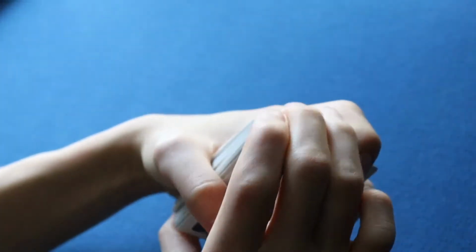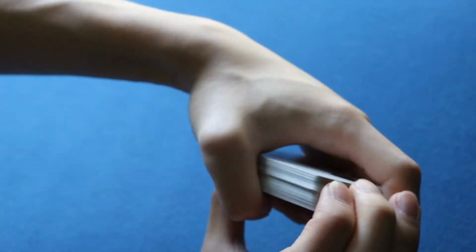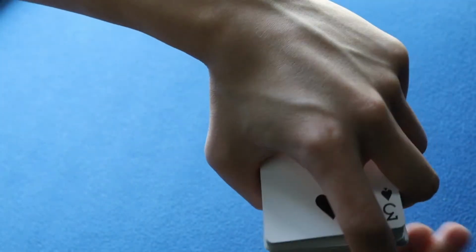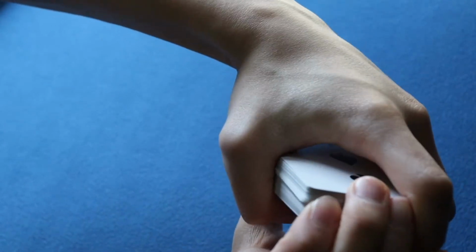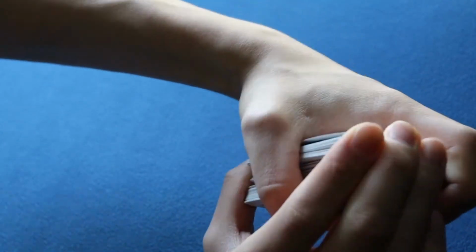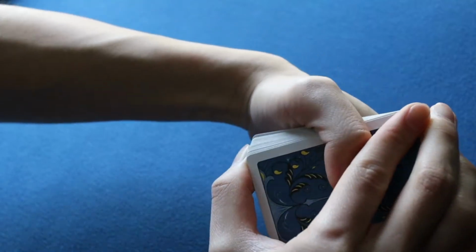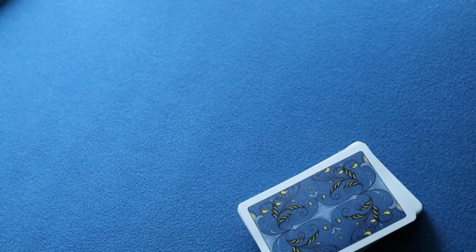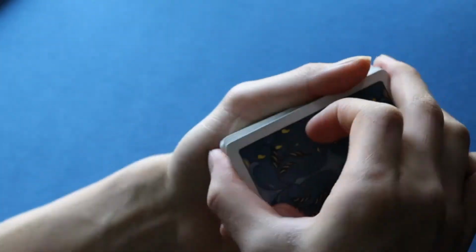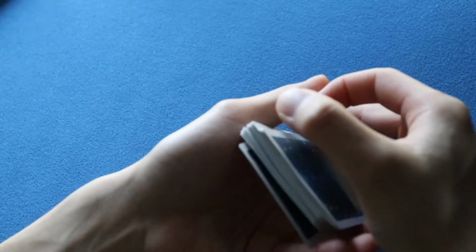The moment I execute the pass is exactly when it hits their eye line. So pretend you're looking at my chest right here. I'm riffling like so, and when I do the pass, it's actually going downwards like so. That's when I actually execute the pass. That was a tough position to be in, but yeah. So I'm riffling, and as I go downwards, I'm executing the pass like so.